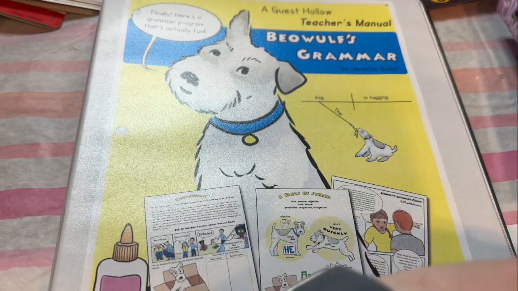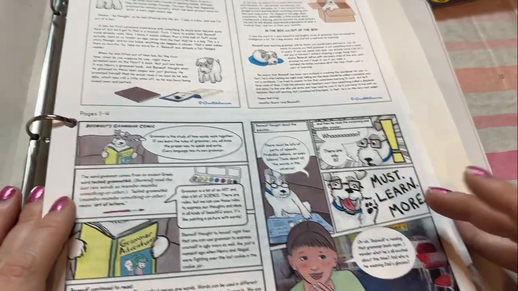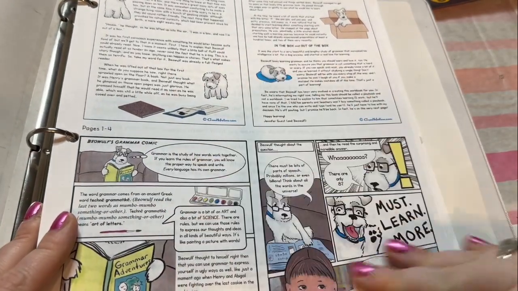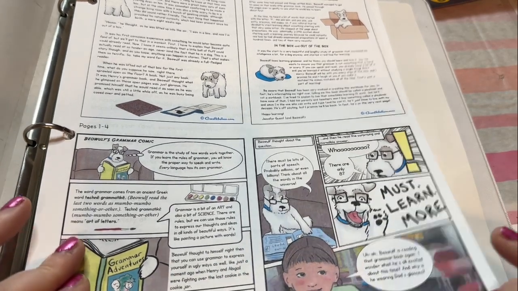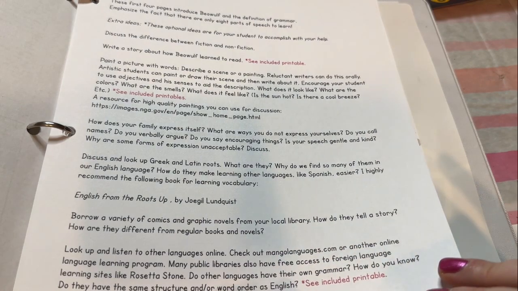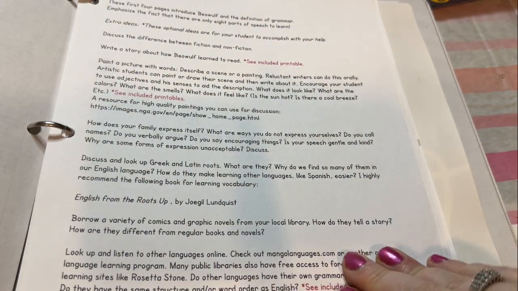Now it does also give you a parental teacher's guide with all the answers. So you're going to be able to see everything that she sees. And then it has kind of some instruction should you need it.